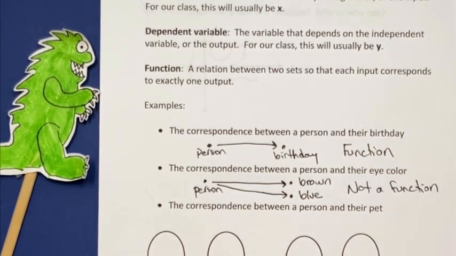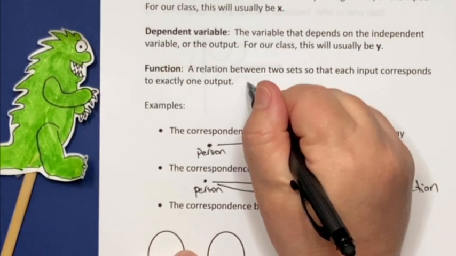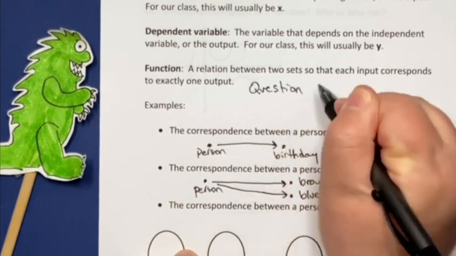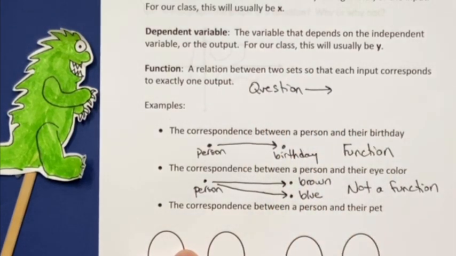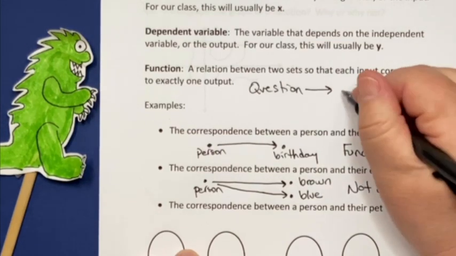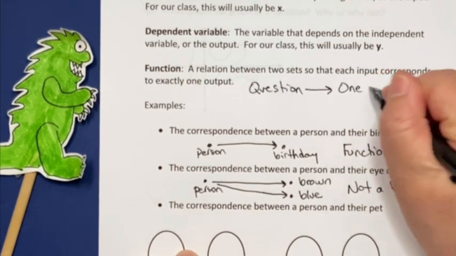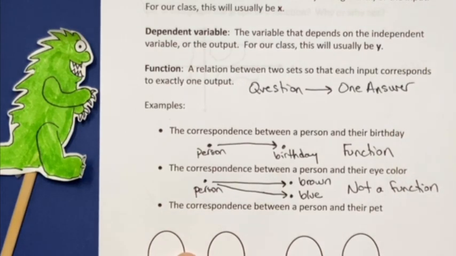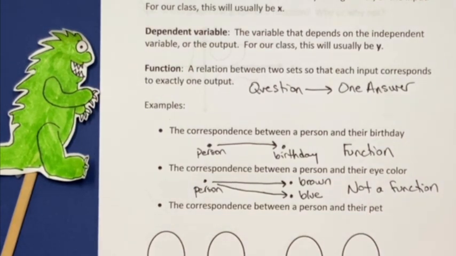So basically, a function comes down to the idea that if you ask a question, it's usually easiest to work with if you get one answer. So what about the correspondence between a person and their pet? Is this a function or not a function?